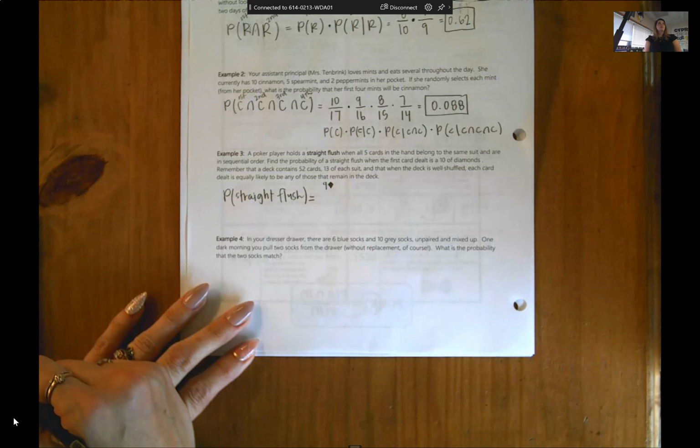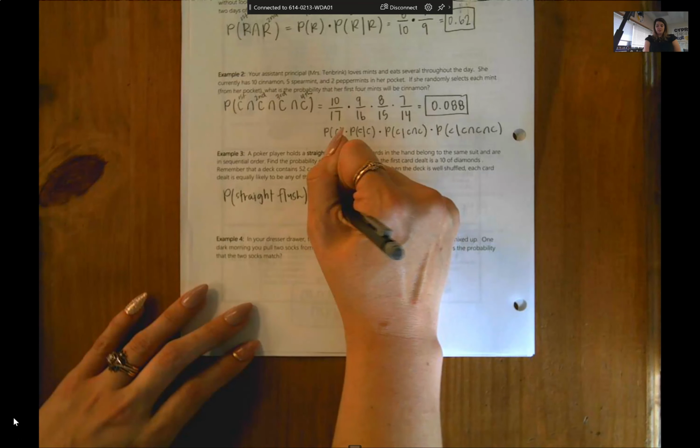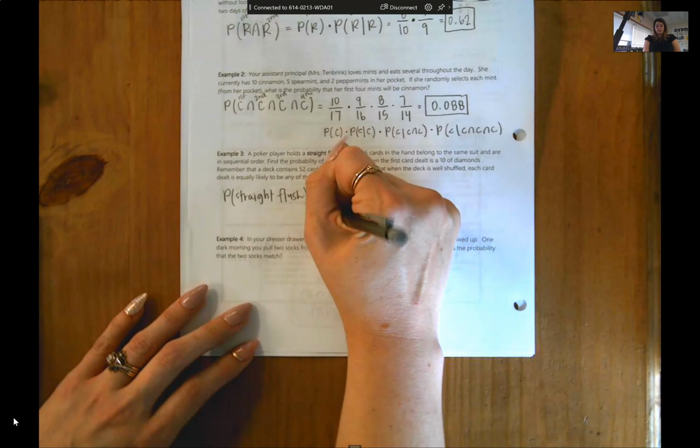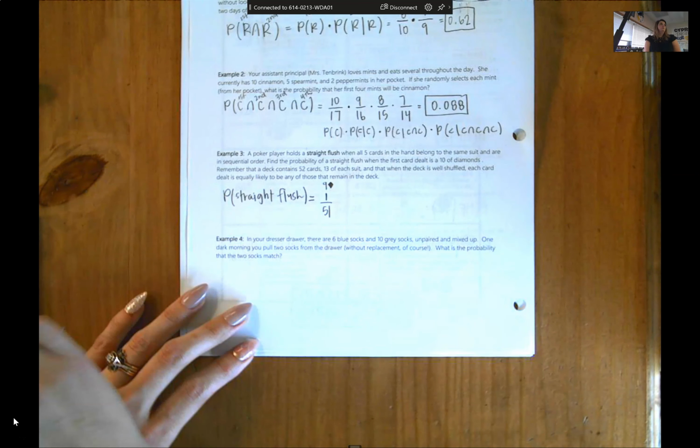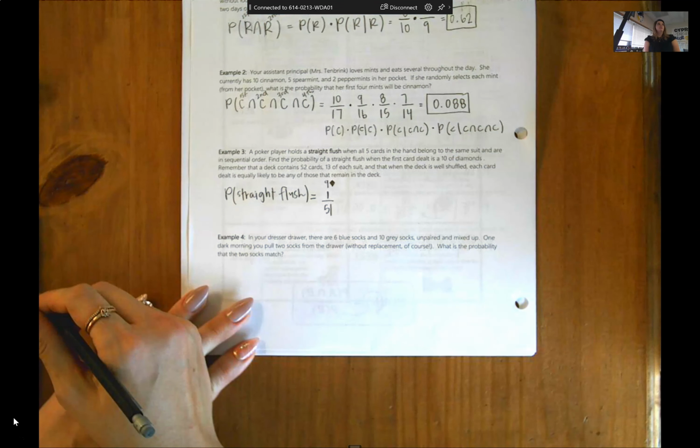So what is the probability we're going to get a 9 of diamonds? Well, how many cards in the deck are a diamond 9? 1. Out of how many cards left in the deck? This is already not looking good.